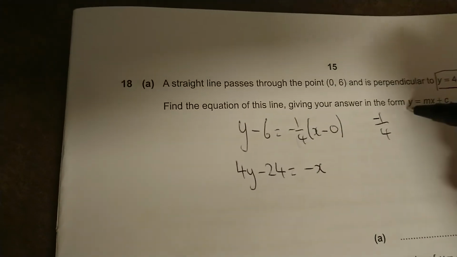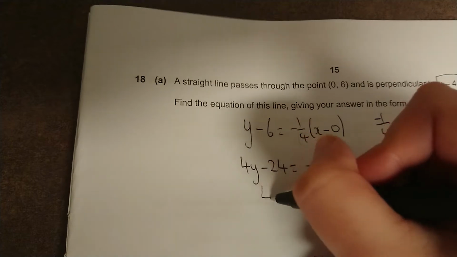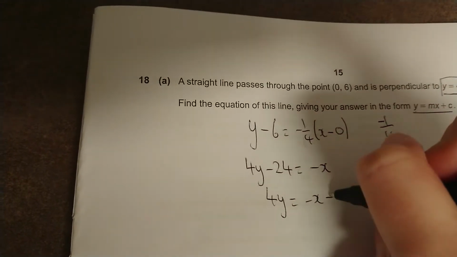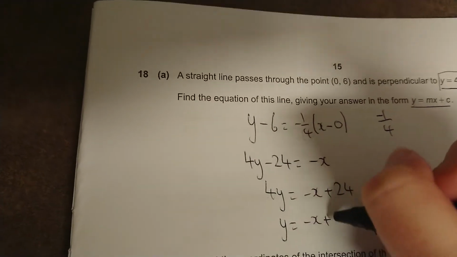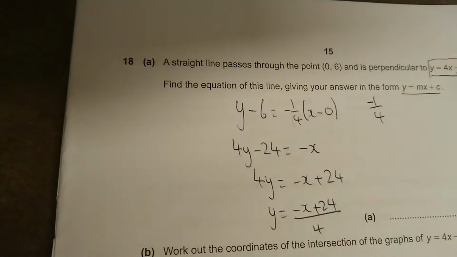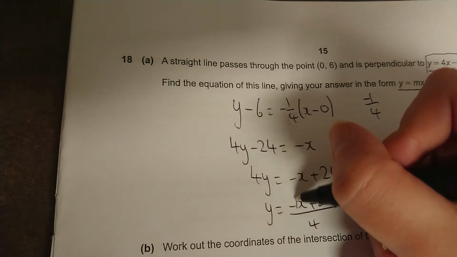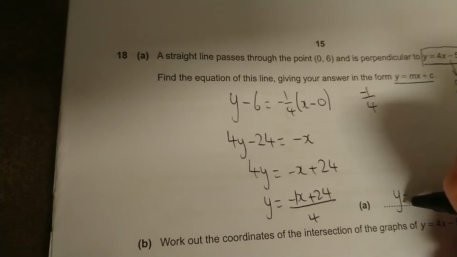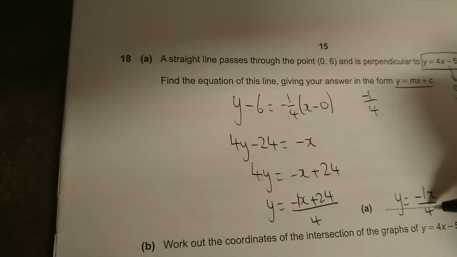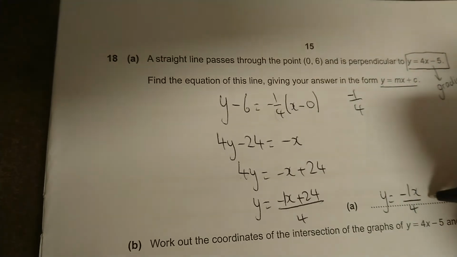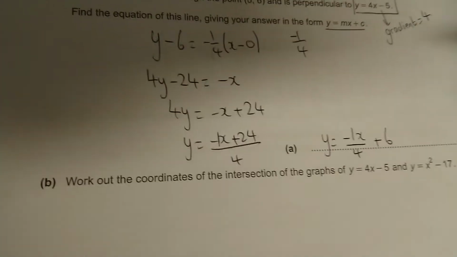So we need to get it into this form, y equals mx plus c. So to get rid of minus 24, I'm going to add 24. And then I divide by 4 to get that. So writing it in this form, that there is technically a 1. So it would be y equals minus 1x over 4, and then 24 over 4 is 6. So it would be minus a quarter x and then plus 6.